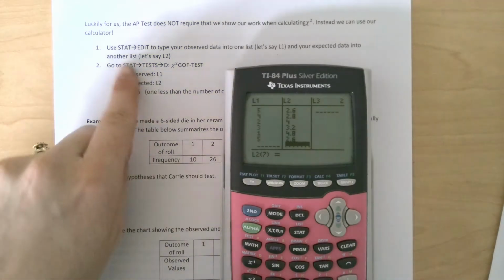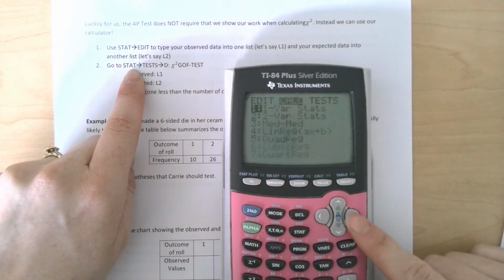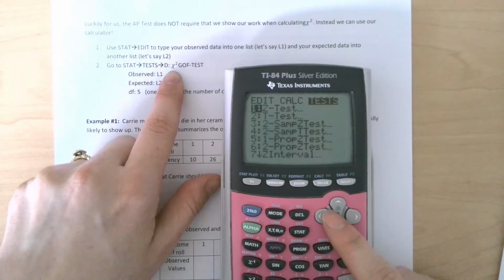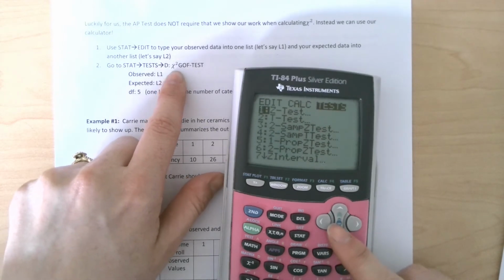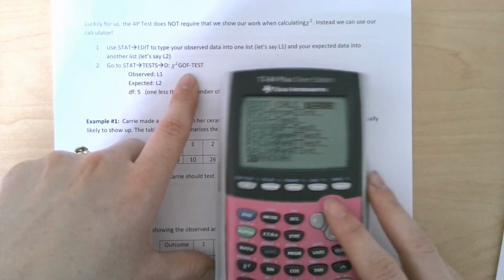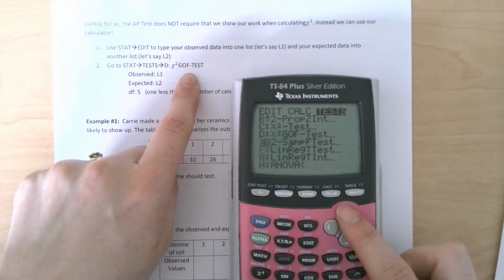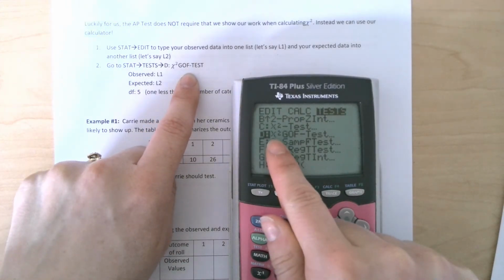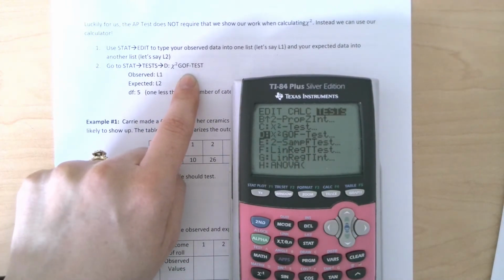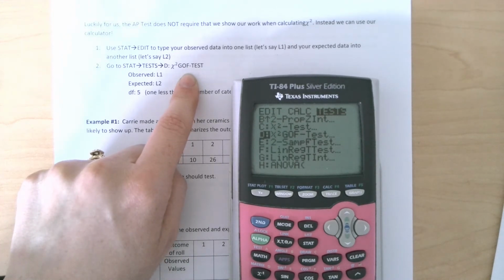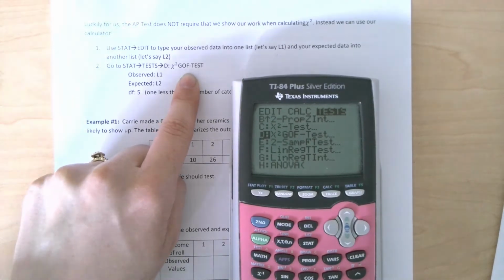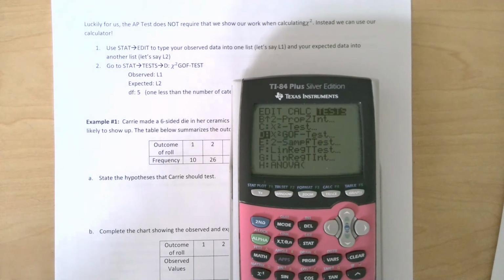We're then going to go to Stat, Tests. We're going to look for chi-squared goodness of fit. It's going to be called GOF. It's close to the bottom here. Your chi-squared just looks like an X to me, really. But we're looking for that goodness of fit because we're testing how well our data fits the distribution that was given to us.